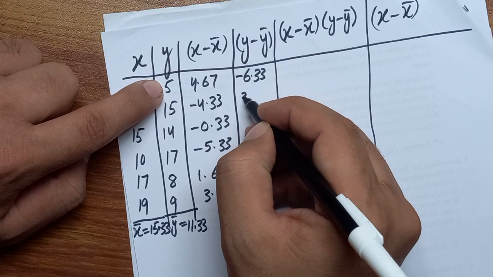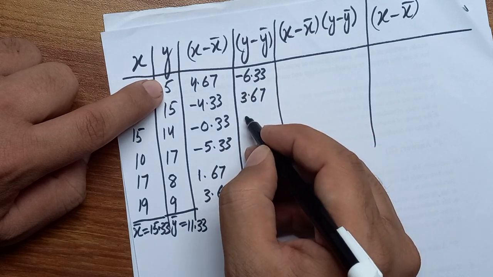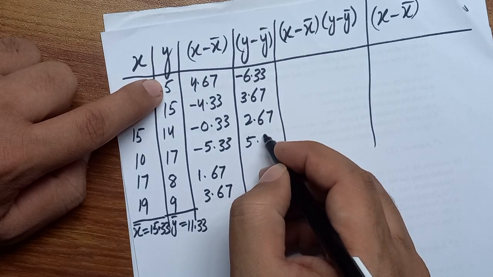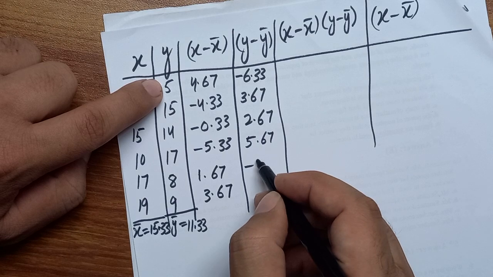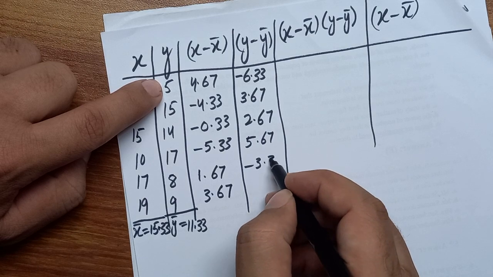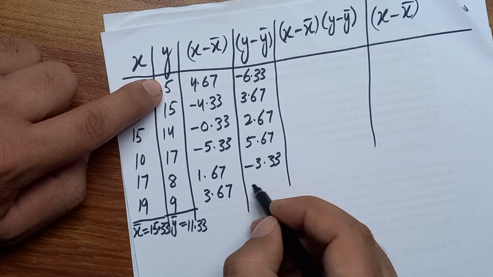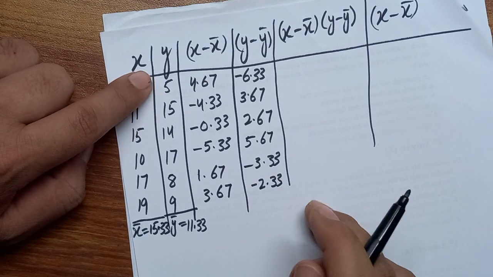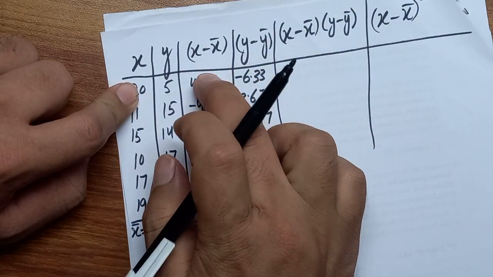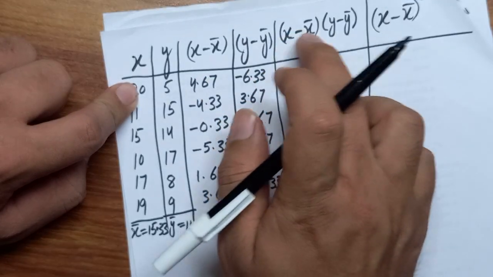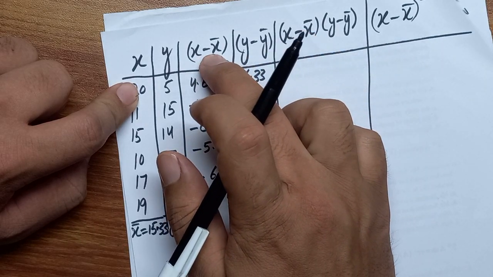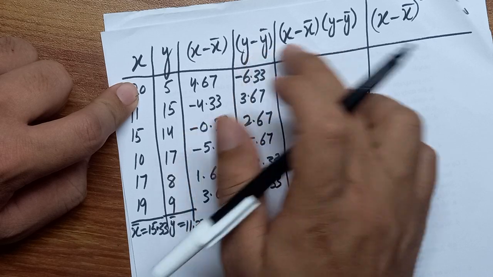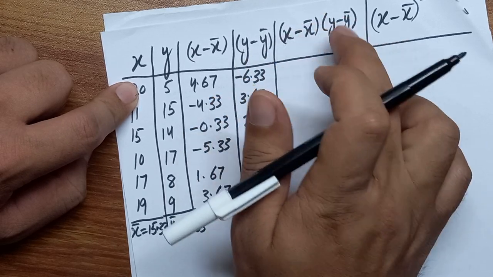So here we will have 3.67, 2.67, 5.67, minus 3.33, and here we will have minus 2 divided by minus 2.33. So now we will multiply this value with this value. Here we have x minus x bar, and y minus y bar. We will multiply them.